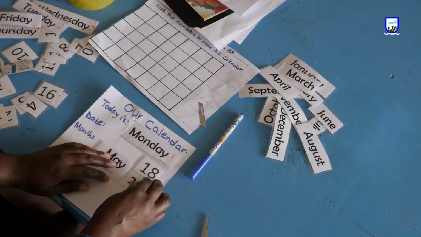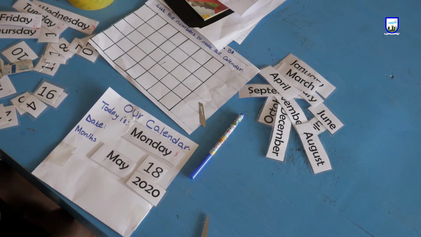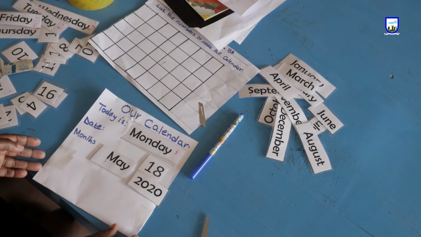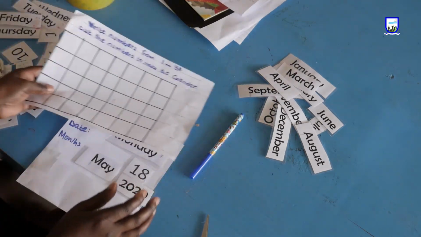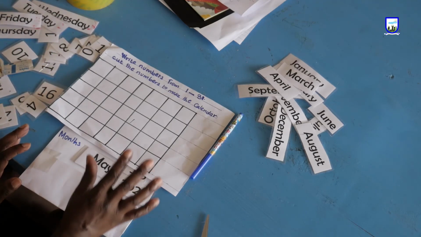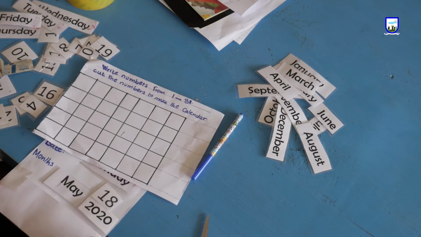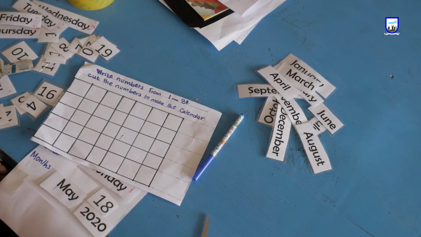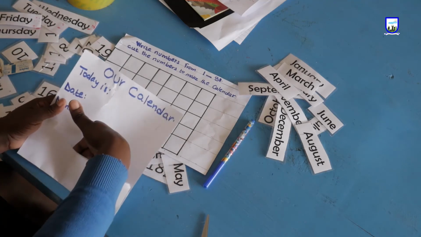Make sure this is the paper where you'll be writing the numbers 1 up to 31. Then after writing them, cut them, put them in the pocket here.